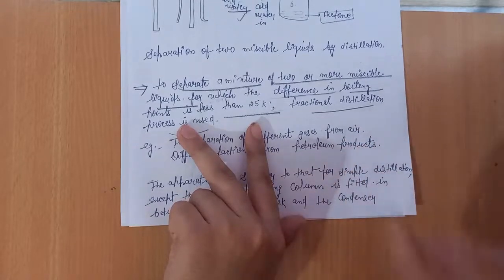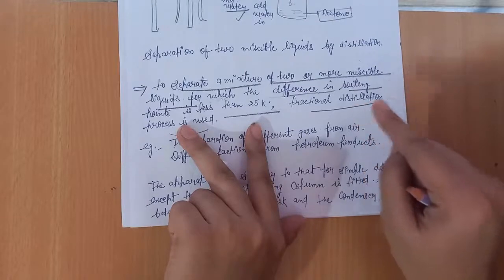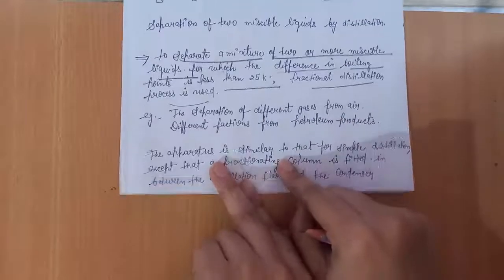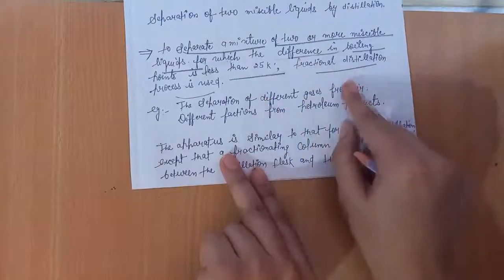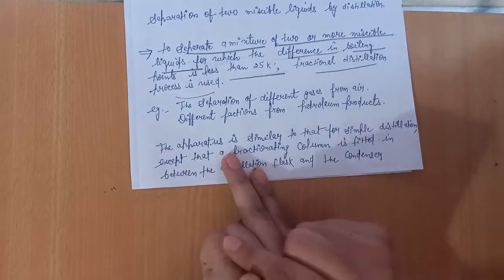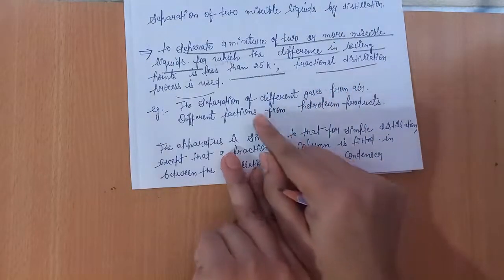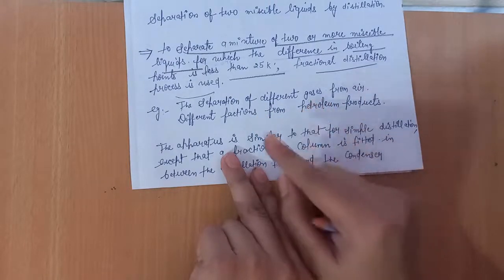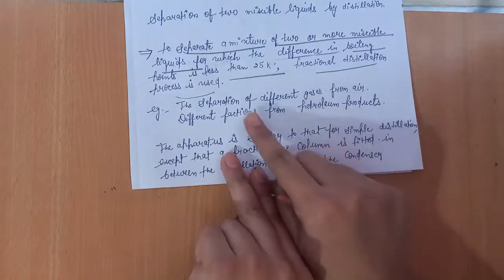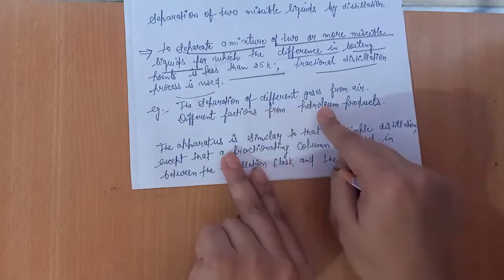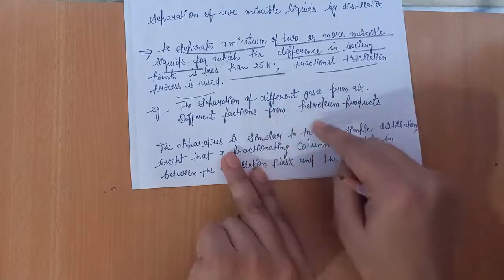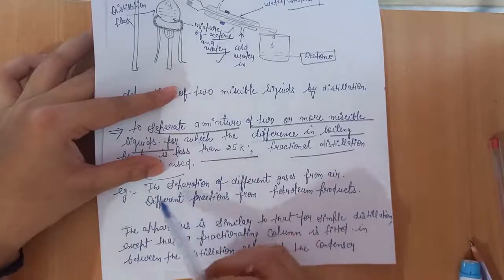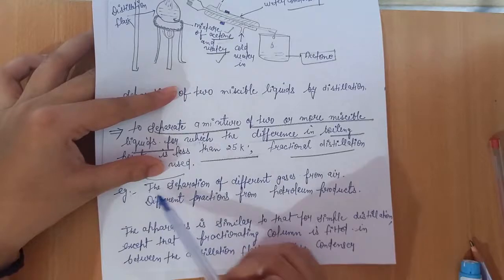So to separate such types of mixture components, we apply fractional distillation. How can we separate these components of a mixture? By using fractional distillation. It is used in the separation of different gases from air and different fractions from petroleum products. So, two examples here.